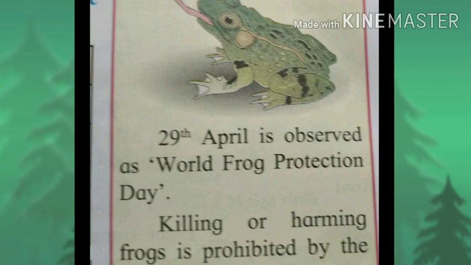29th April is observed as World Frog Protection Day. Killing or harming frogs is prohibited by the Wildlife Protection Act. It is an important part of the food chain. So, don't kill or harm the frog.